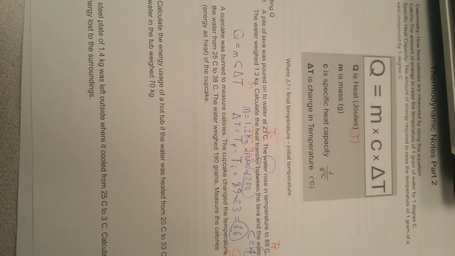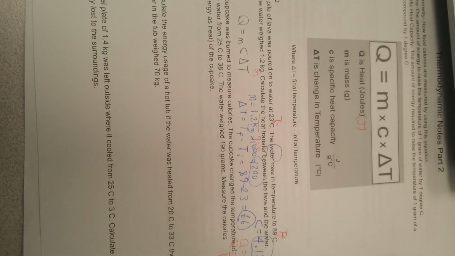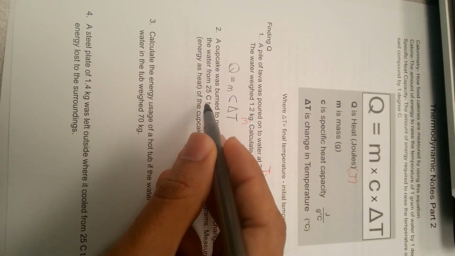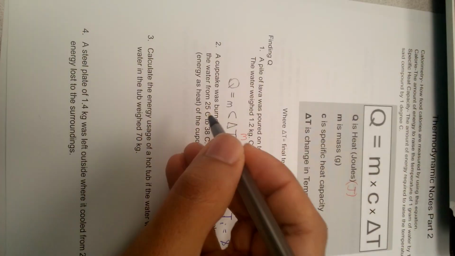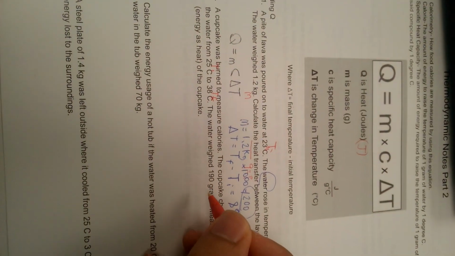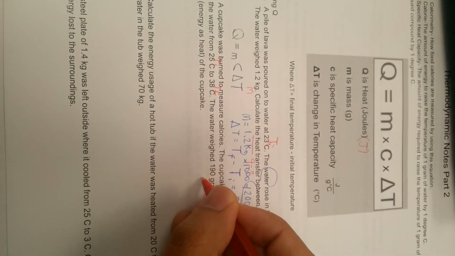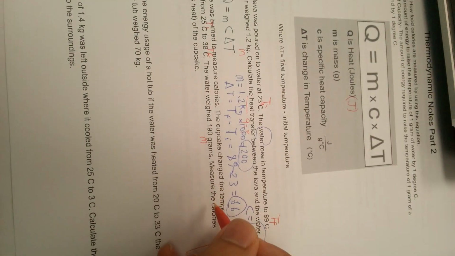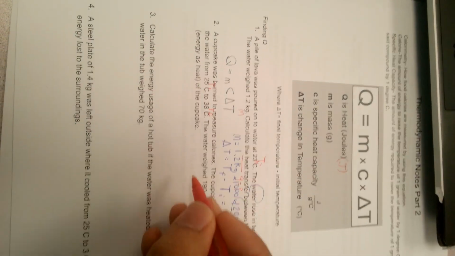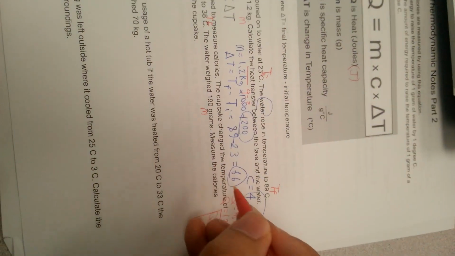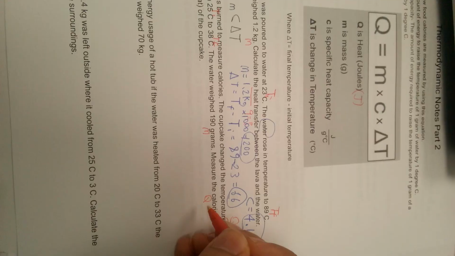Next is question number 2. It says, a cupcake was burned to measure calories. The cupcake changed the temperature of the water from 25 to 38. So right away, we know that this is our initial temperature, and this is our final temperature. The water weighed 190 grams, so this is our mass. Measure the calories, energy as heat from the cupcake. So we are looking for Q.